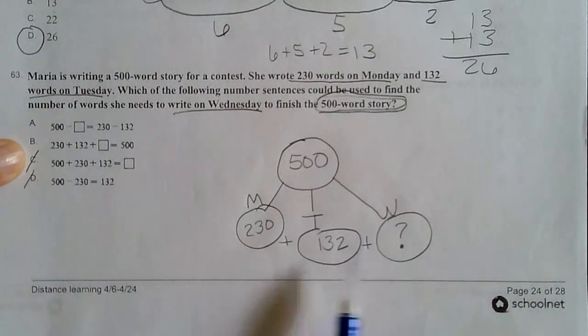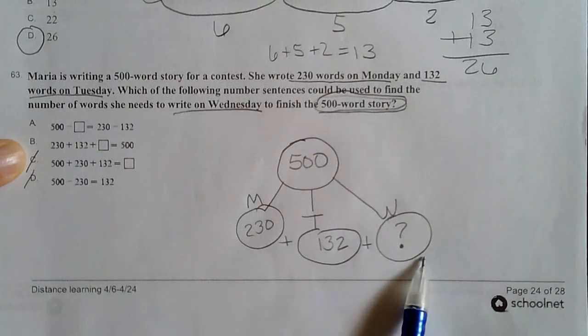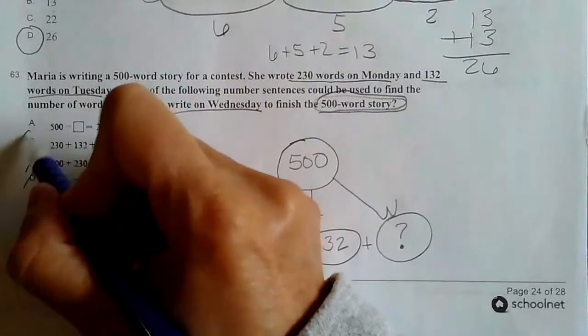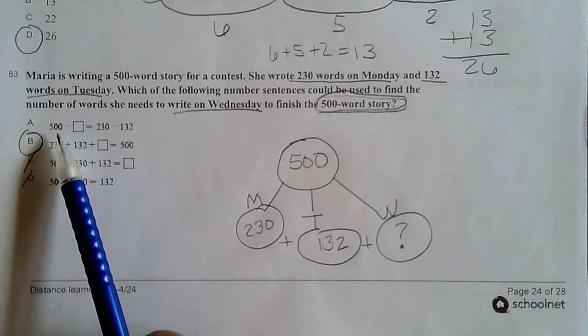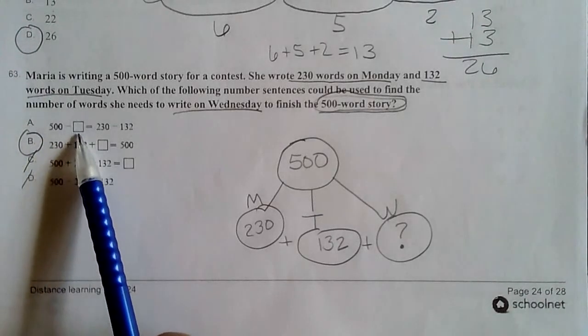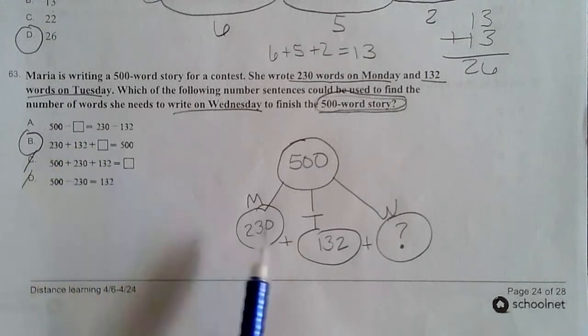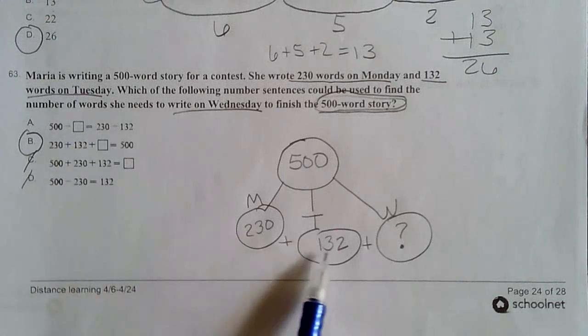500 minus the missing number equals Monday minus Tuesday. Not at all. The correct answer there is B. We have to add the three parts or the three add-ins to get the total. Check that one if you got it.